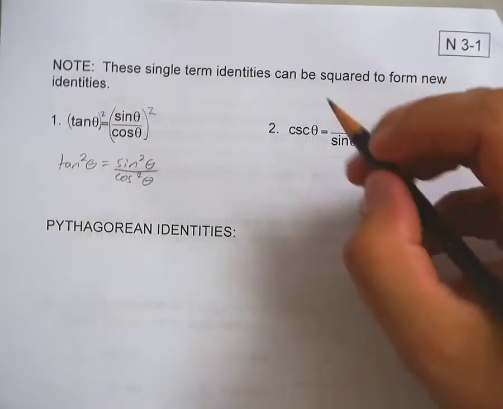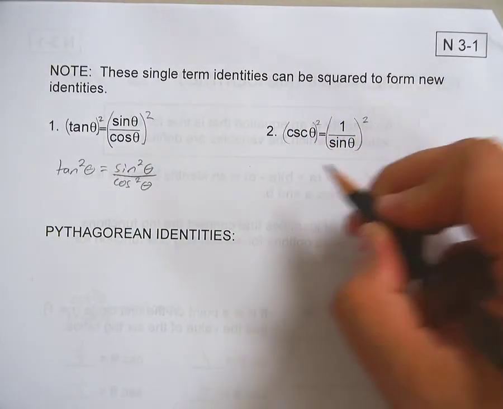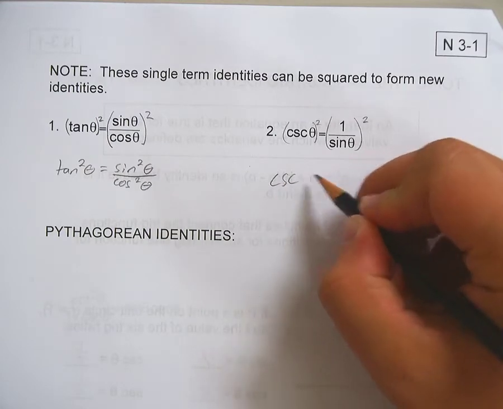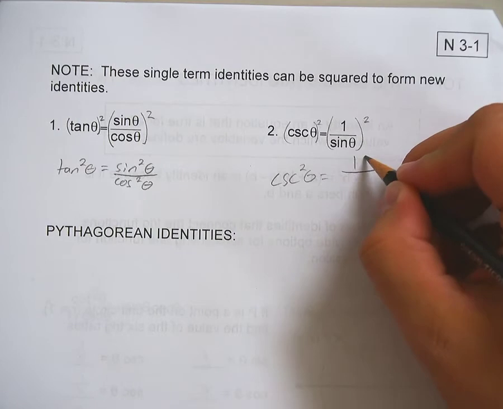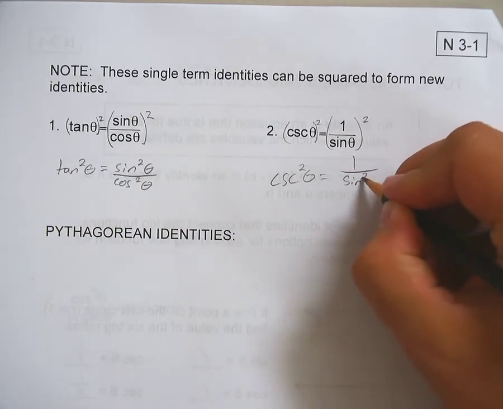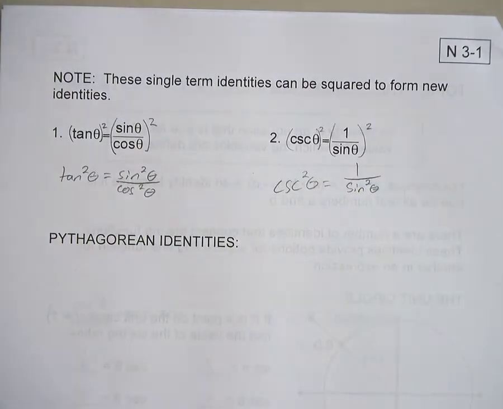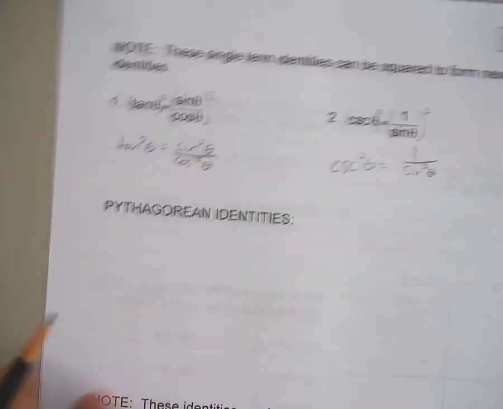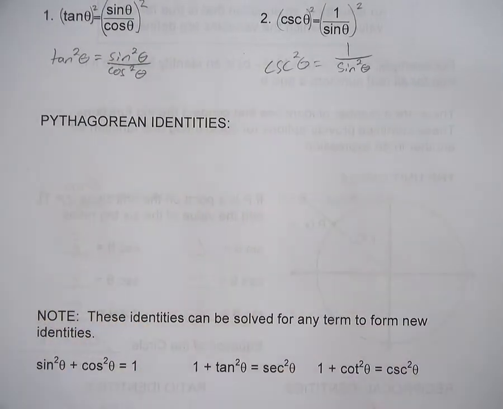Same thing over here. If I wanted to square cosecant and square this fraction, I get cosecant squared theta is 1, which 1 squared is 1, that's why I'm just writing 1 here, over sine squared theta. So you can actually come up with new identities just by doing algebra to them. You can square them, you can do any kind of algebraic operation, and you can come up with a brand new set of identities.